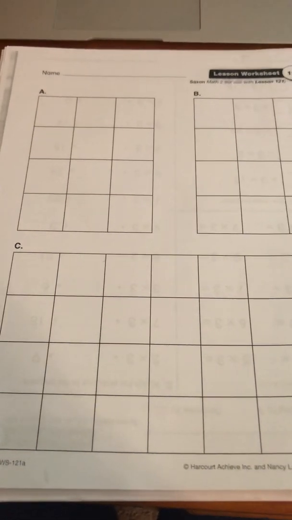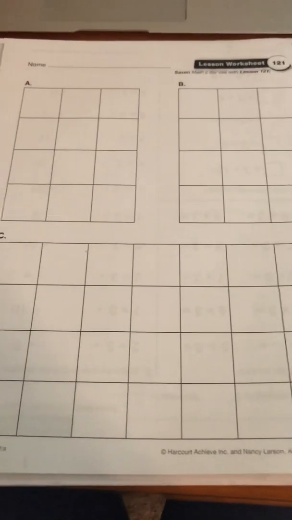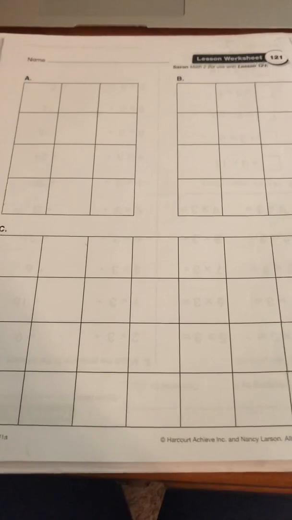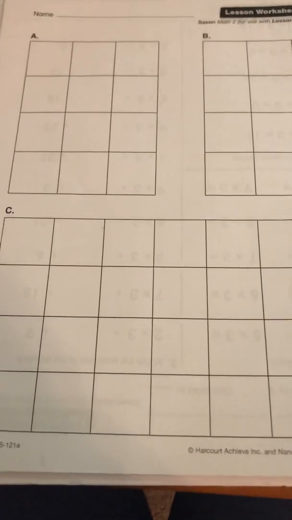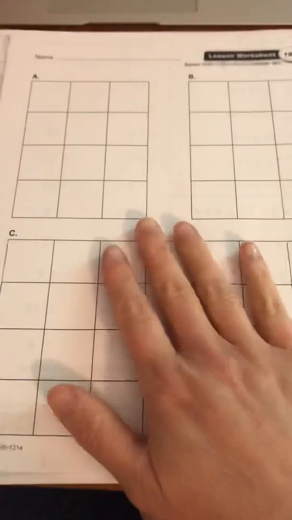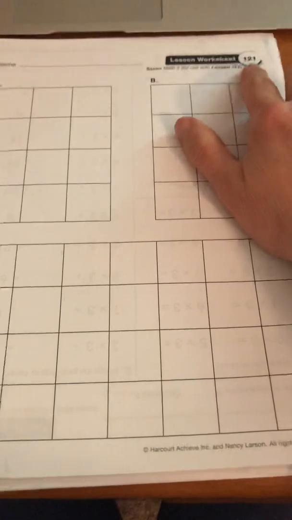Second grade, welcome back. We are going to continue on with lesson 121 where you are making and creating arrays. So today we are going to draw some arrays. So you need to find in your work packet lesson worksheet 121. Get some crayons handy, or you can even use stickers. I have some stickers that I'm going to use to make these arrays with. So just choose your favorite color crayon, or some stickers if you have them at home, and let's get started.